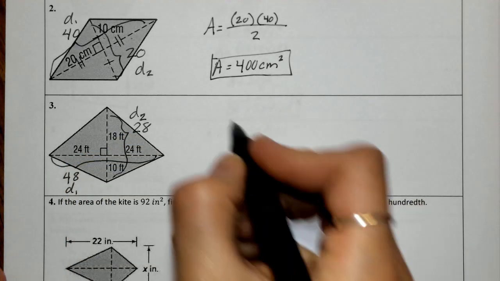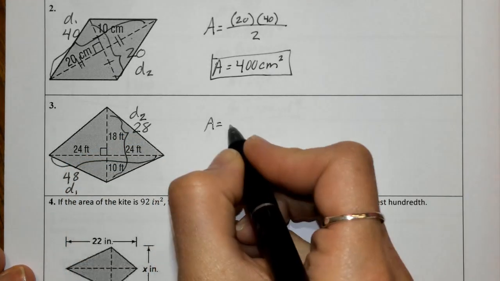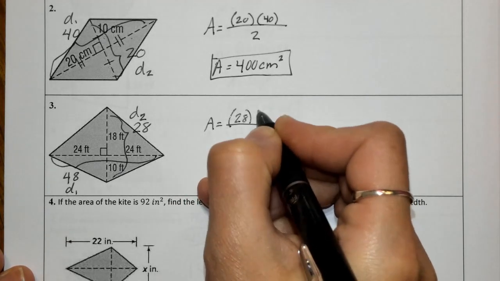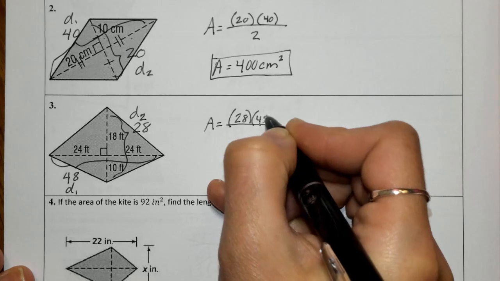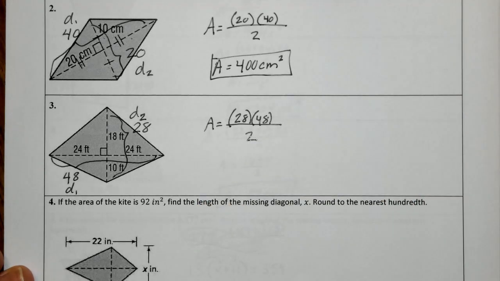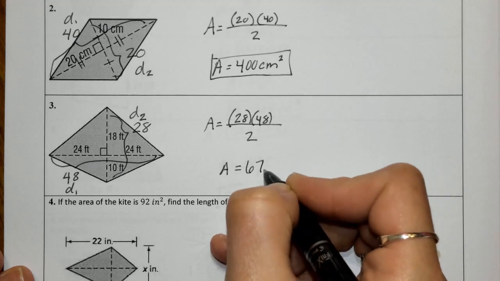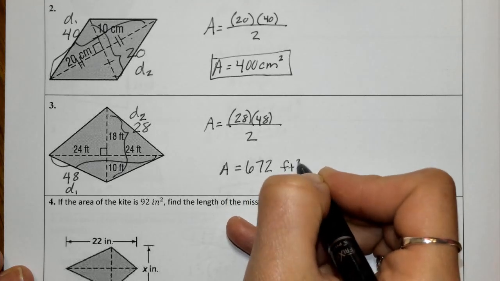Now that we have these, plug it into the formula, and then plug it into the calculator. 28 times the 48, and then we're going to take half of that. Final area is going to be 672 feet squared.